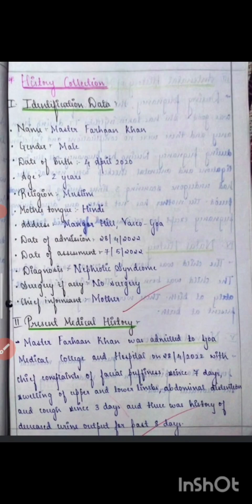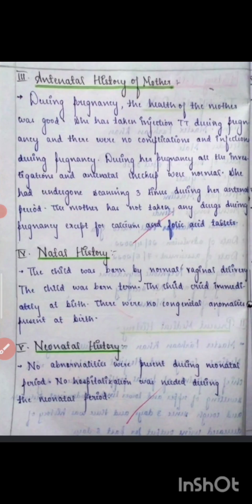Next comes their present medical history. So you'll have to write the chief complaints that your patient came with. Here my patient came with the complaints of facial puffiness since 7 days, then swelling of the limbs, abdominal distension, cough since 3 days, and also a history of decreased urine output. So everything you'll have to mention.